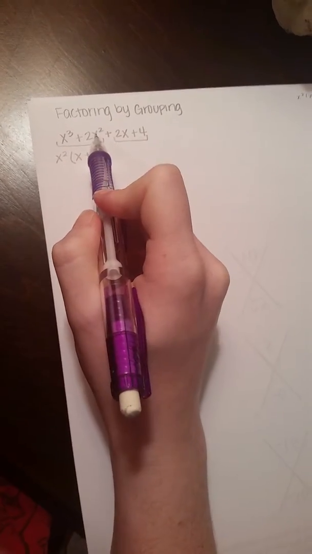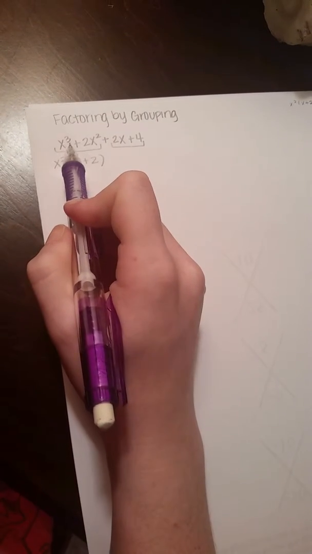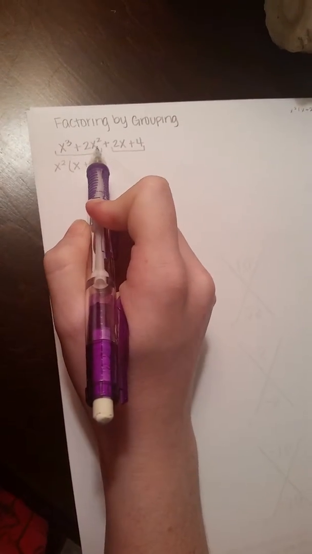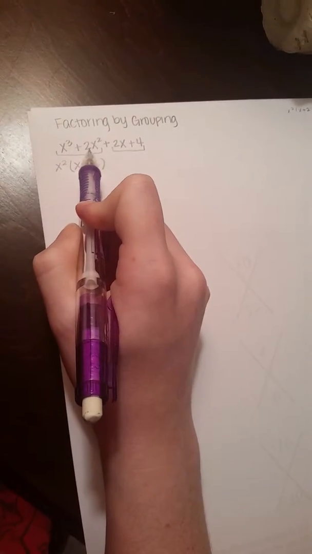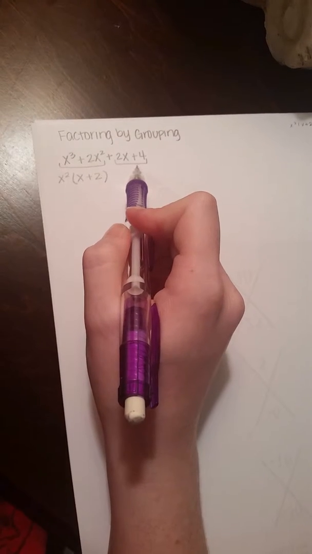So this is like if I were sliding out two of these x's to the very front, it would leave me with one x right here. I put that down here. If I slid out x squared, it would leave me with a 2, and I would put that down here. So I'm done looking at this first group, and I'm going to move on to the second group.